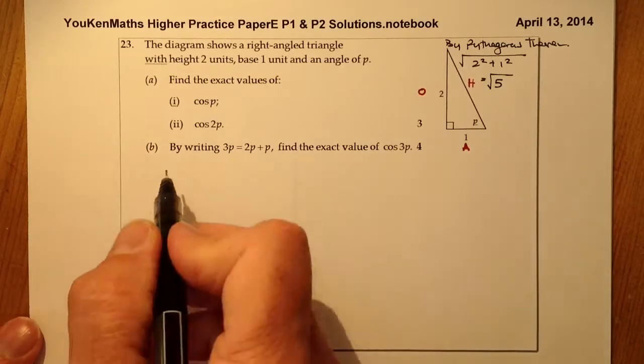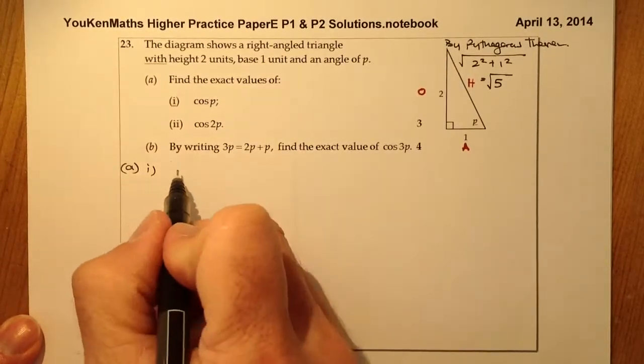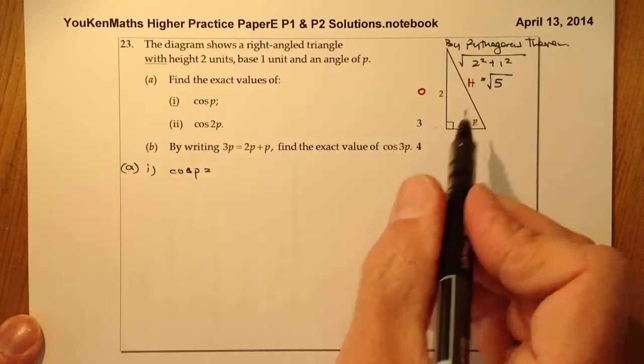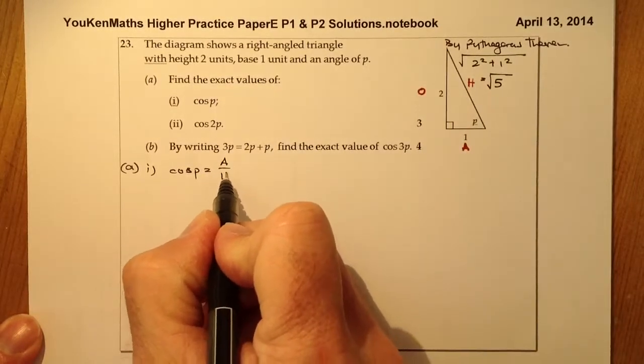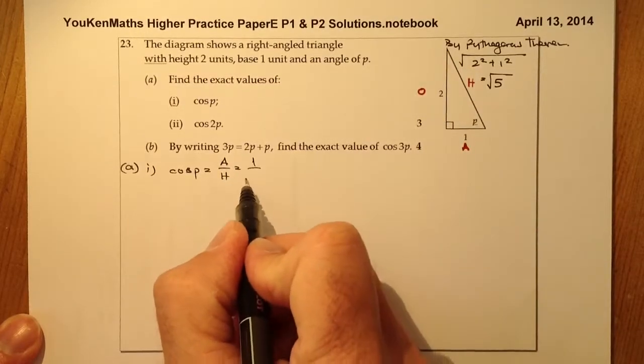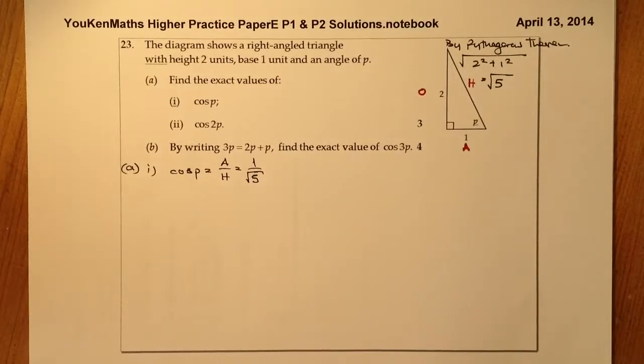So I can start by going for part A, 1, and I'll say that cosine P is going to be equal to the adjacent over the hypotenuse. The adjacent is equal to 1, all over root 5. And that's it complete. That's the first part done.